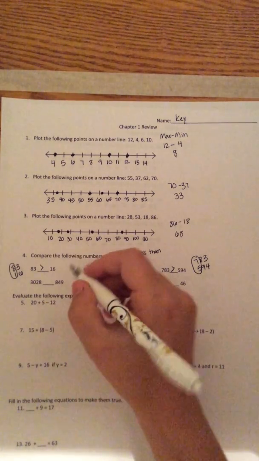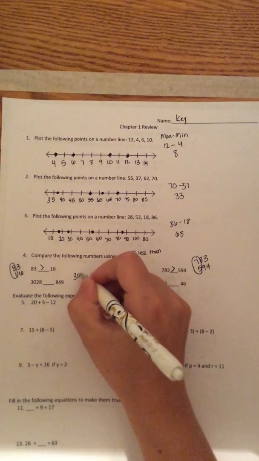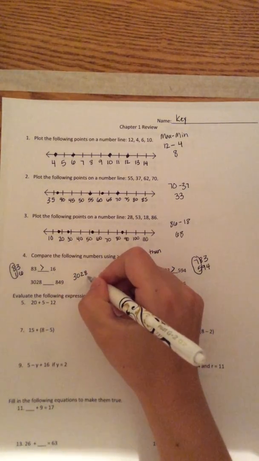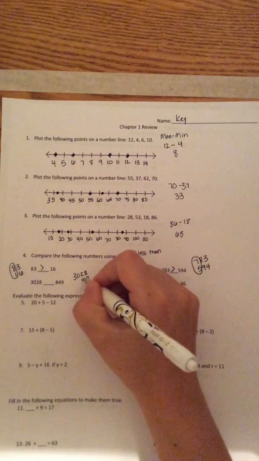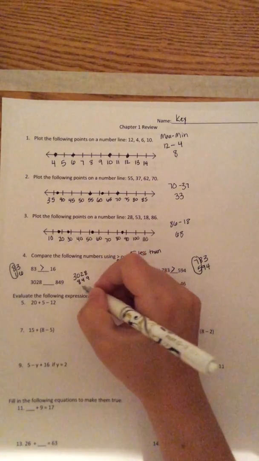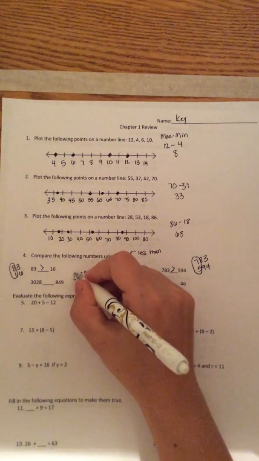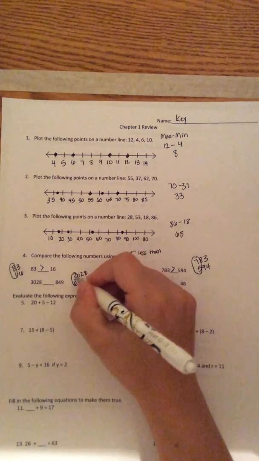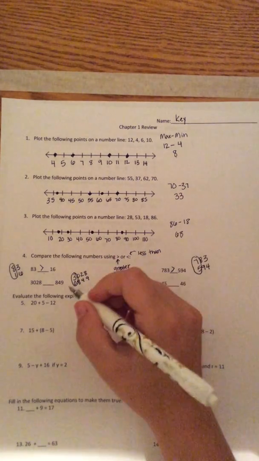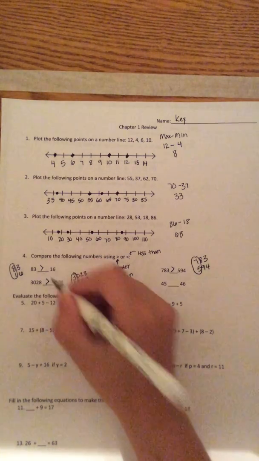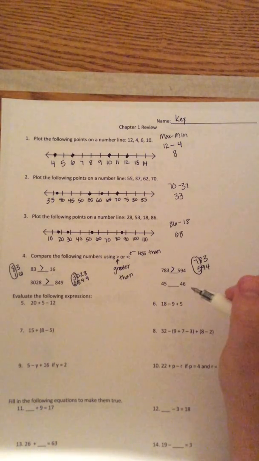Okay, this next one, 3028 compared to 849. Now it's important that you line up the ones place, so the 9, 4, and 8. This first number has a 3 in the thousands place, but there's no thousands down here. So that means that the one with the 3,000 is greater than the one without. So 3028 is greater than 849.